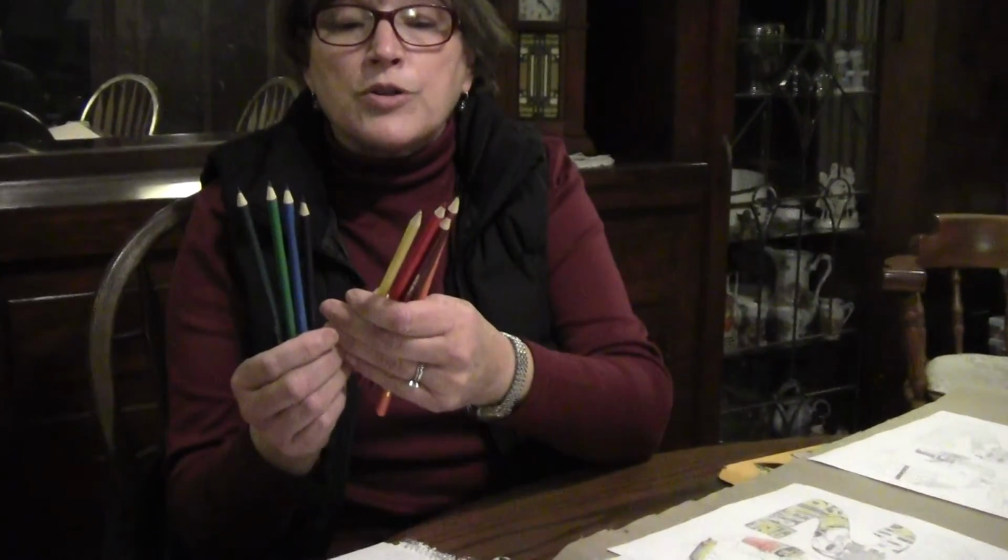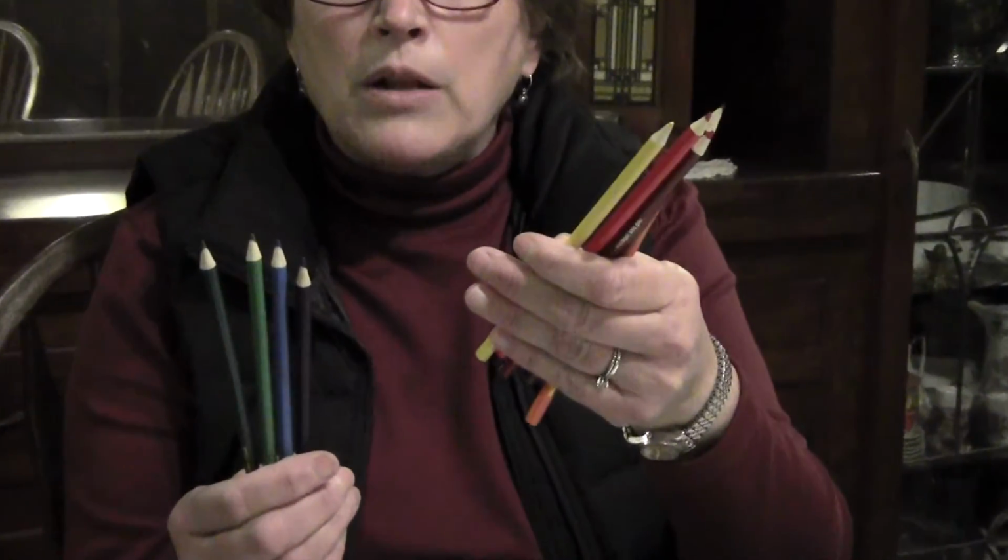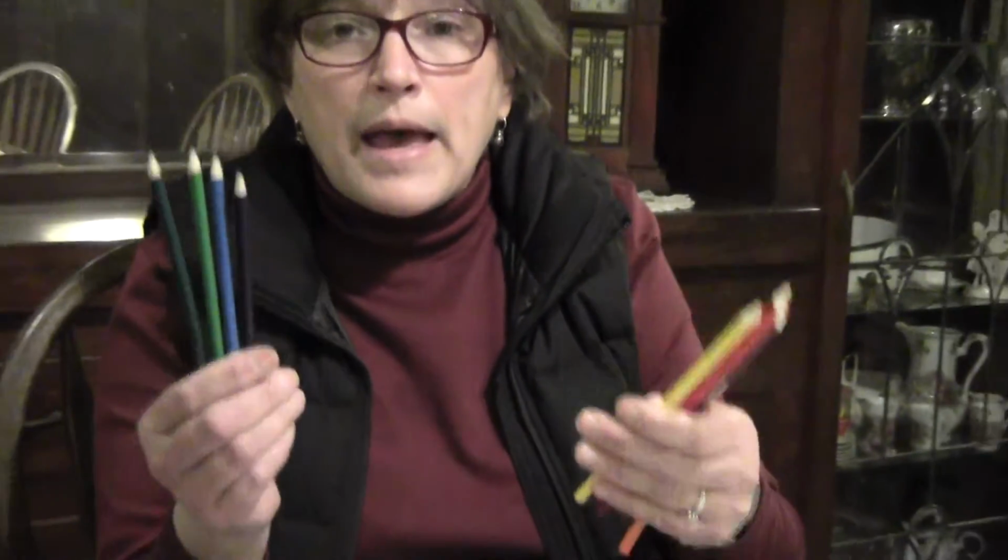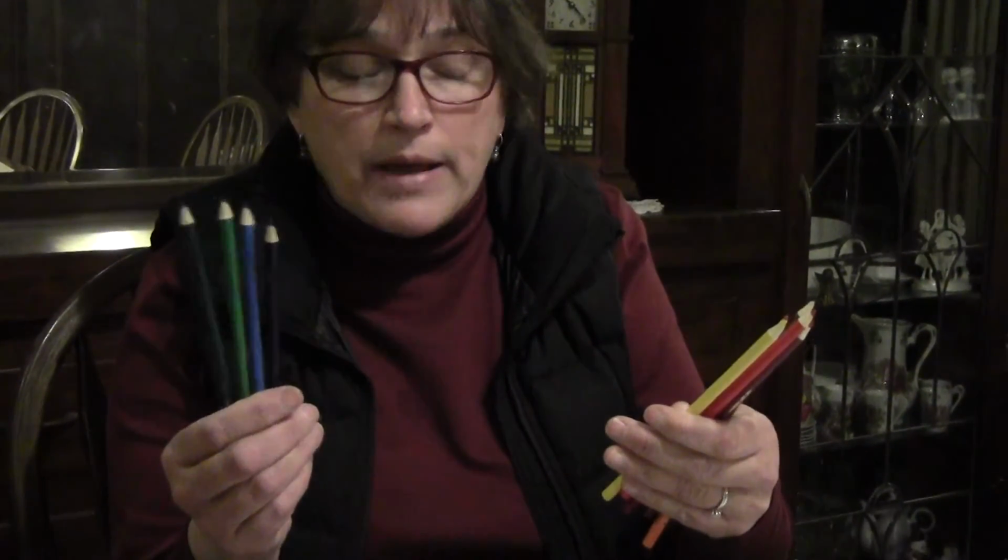When we are using color pencils, the first thing we're going to do is break our pencils into our two groups, our warm color group and our cool color group. So that is one very important way that we create contrast.